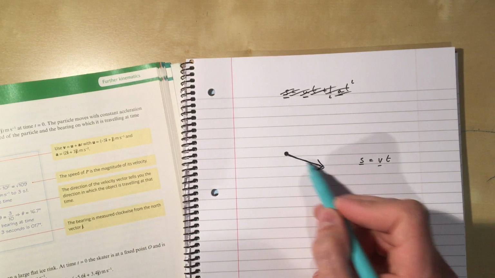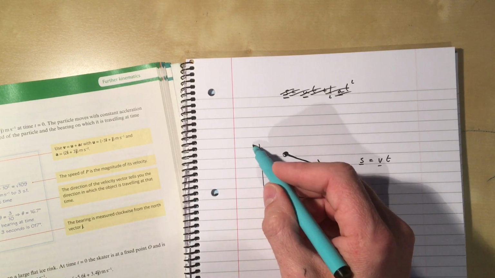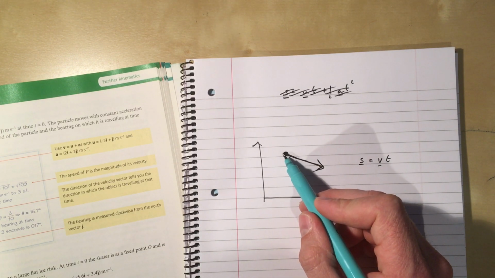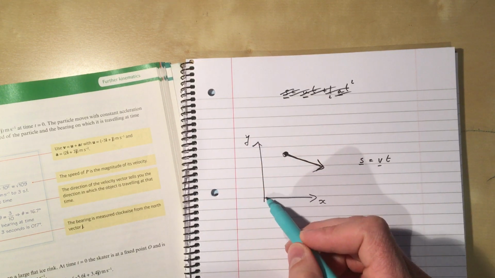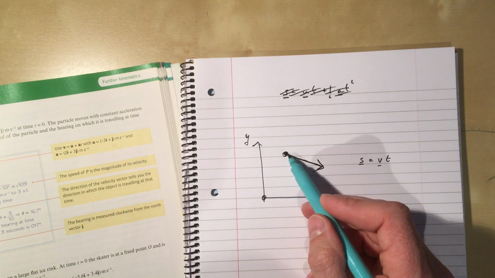So there's my displacement vector. We started here and we've got to here. Now the problem with vectors is that we don't always want the displacement to be measured from the starting point. So here's my x and y axis, and here's my origin point from which I'm measuring my vectors, and it's not necessarily the same as where I start.